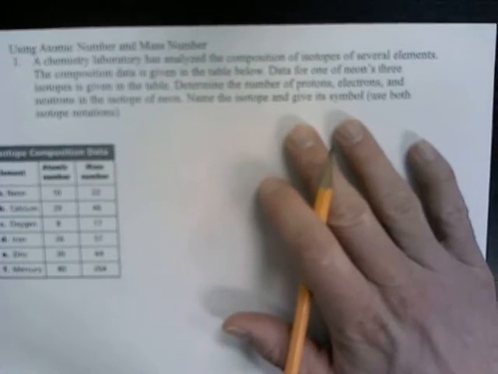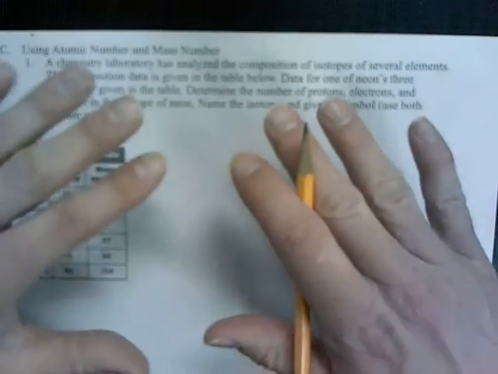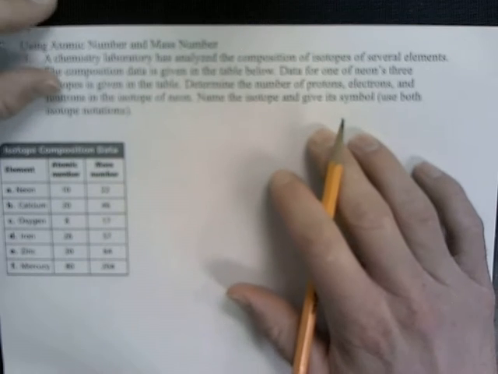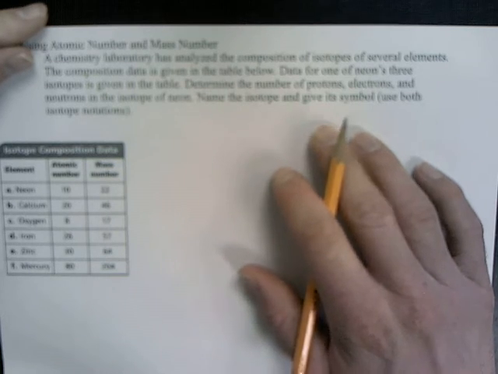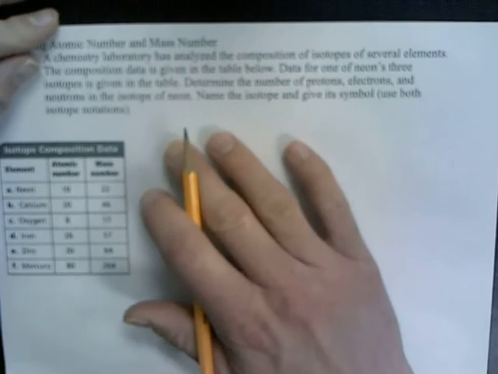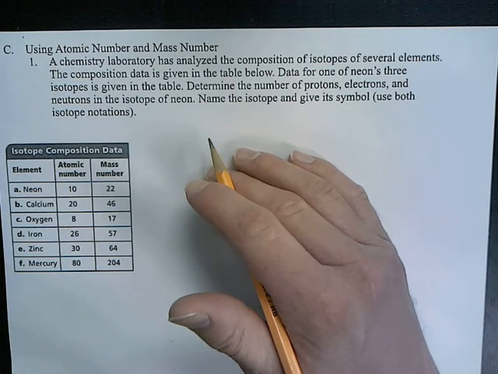All right, so here it says in our example, a chemistry lab has analyzed the composition of isotopes of several elements. The composition data is given in the table below, in this table right here. The data for one of neon's 3 isotopes is given in this table. We want to determine the number of protons, electrons, and neutrons in this isotope of just neon. We also want to name the isotope and give its symbol.